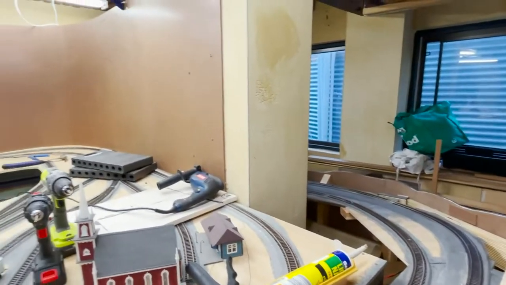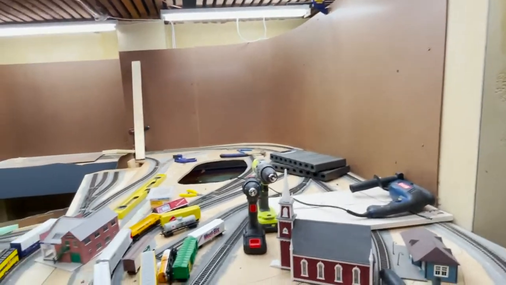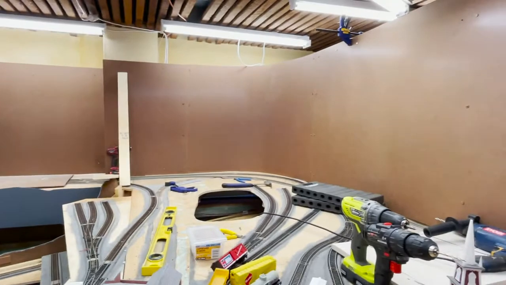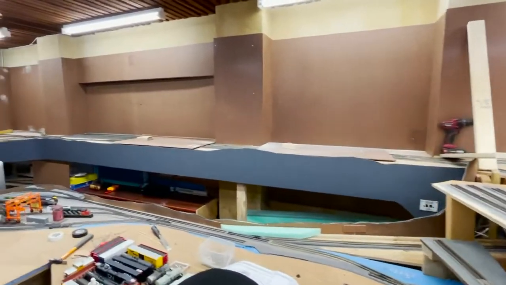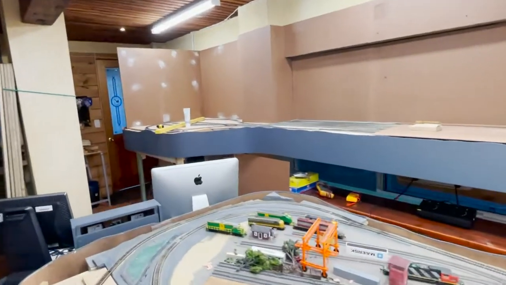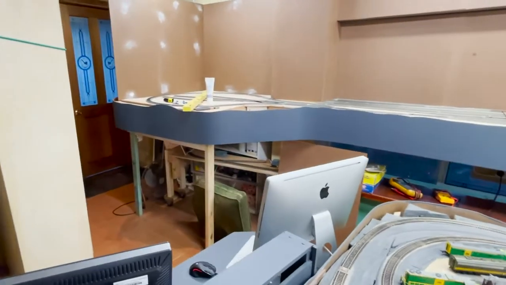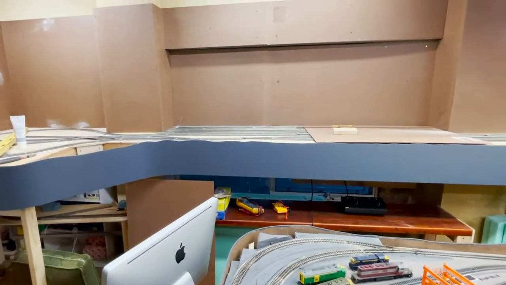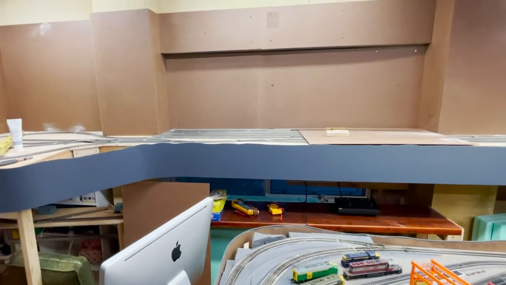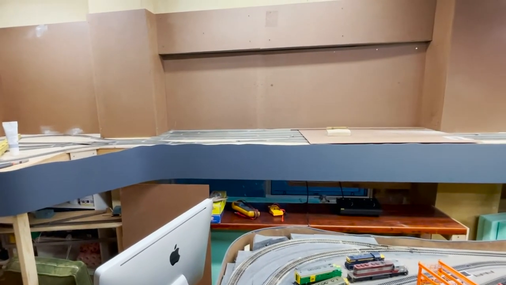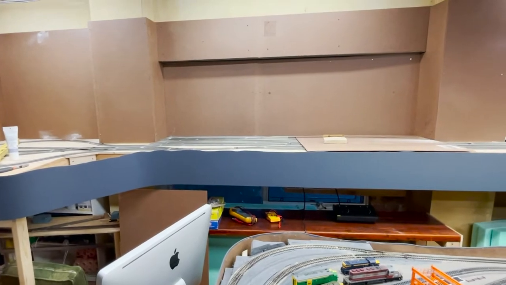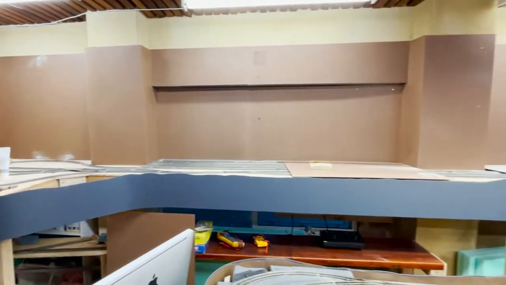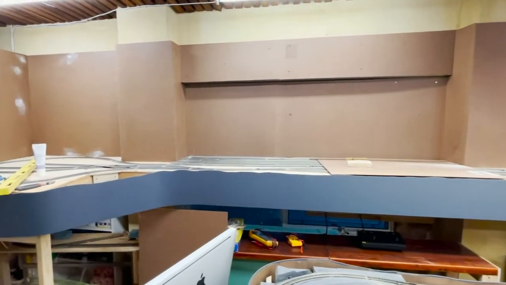So far so good. It's become apparent once I put this backdrop up that I'm going to need more light. So I'm going to have to put up some more lights. But all in all, considering the challenges that we faced, the engineering challenges that we faced, I think so far it might work.